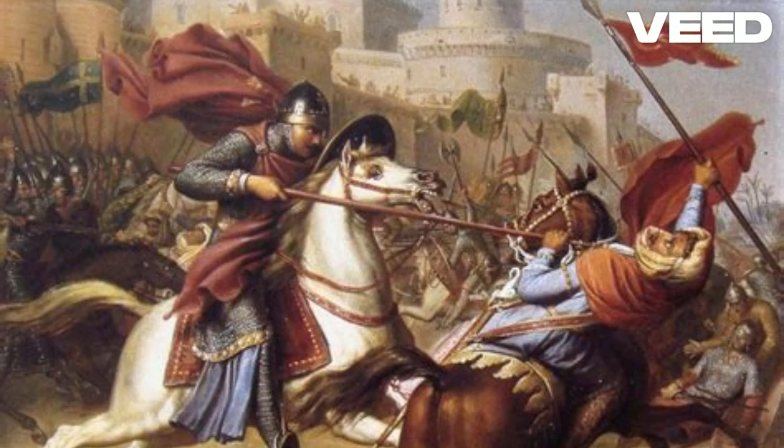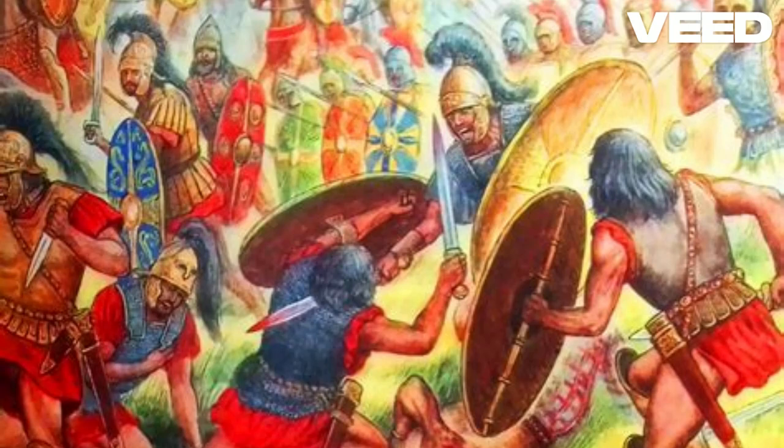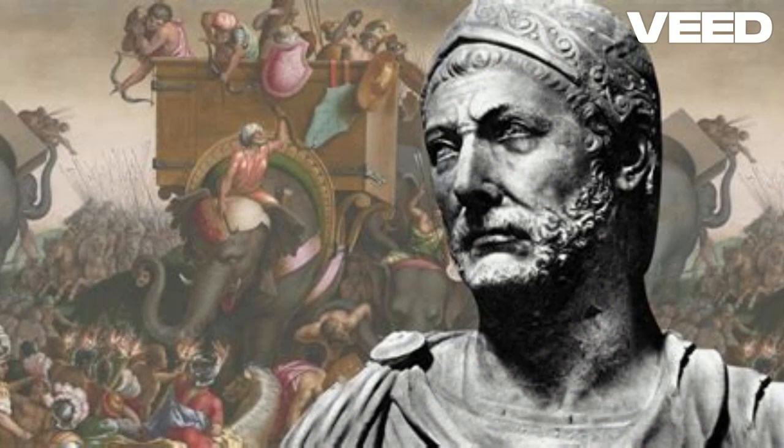A third technique is the envelopment. This is where you send cavalry to defeat the enemy army, and then outflank your opponent on both sides. This was used perfectly by Hannibal at the Battle of Cannae. One problem with this is that it relies on you having cavalry superiority, and if you are outnumbered, there is a chance that you might not have this luxury.